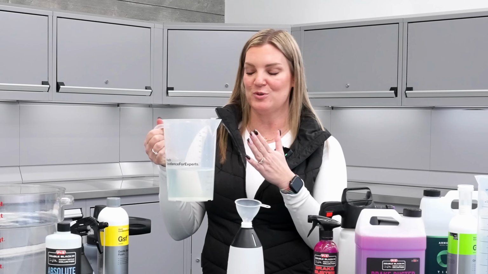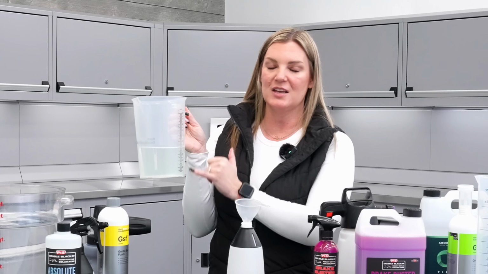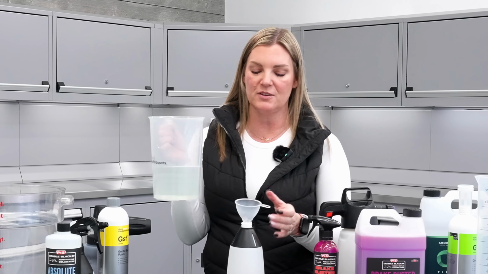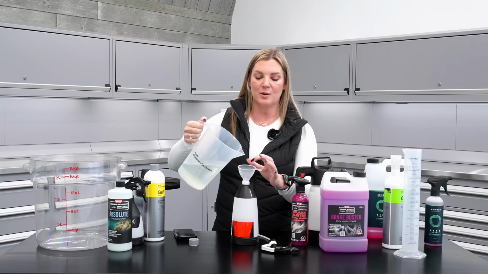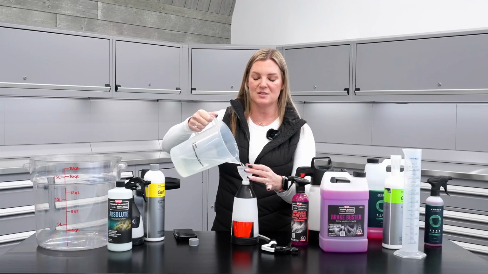Tools are super helpful. So I've got the Kosh pitcher that has all of the dilutions in milliliters on the side to help you easily figure out what you're doing. And then I'm going to use a small funnel to make sure that I'm not trying to get this in the bottle and spilling it all over the surface next to me.